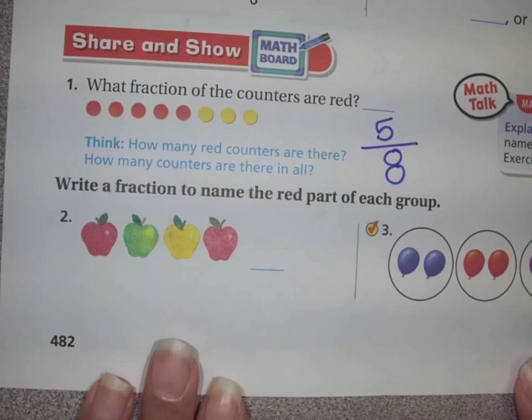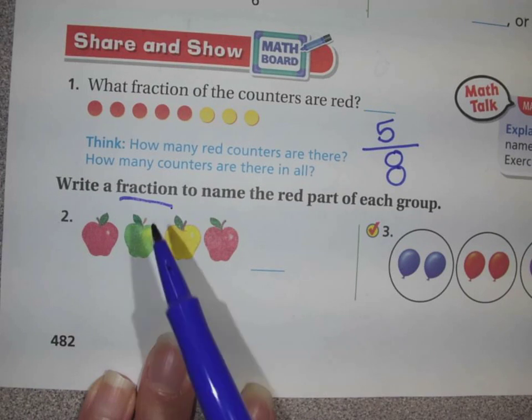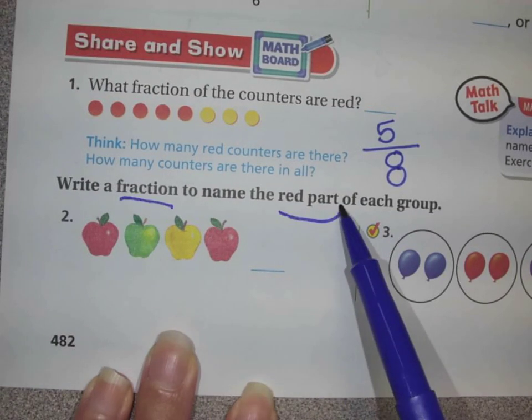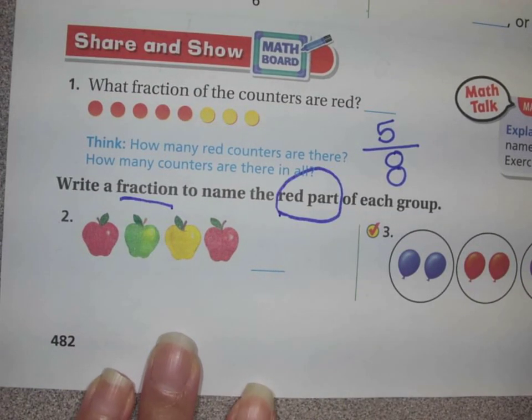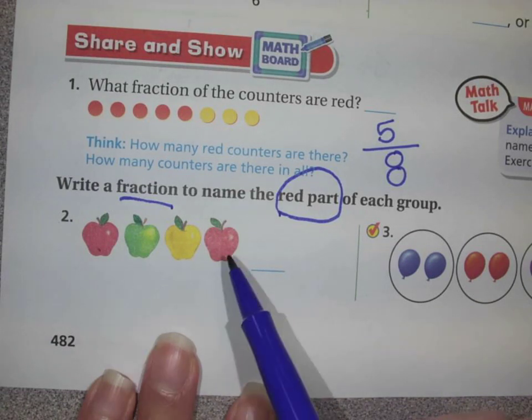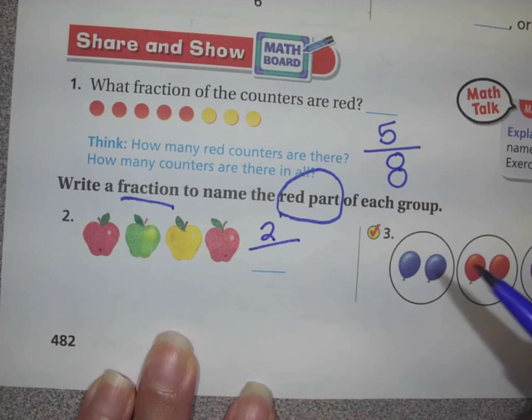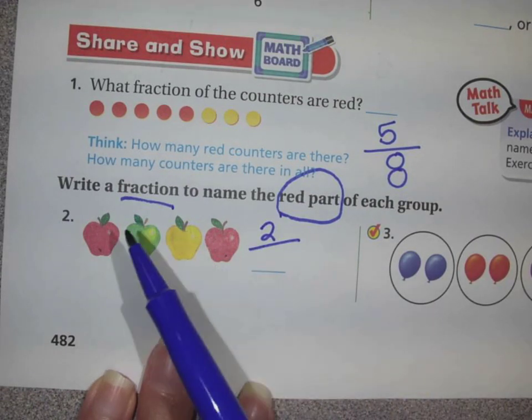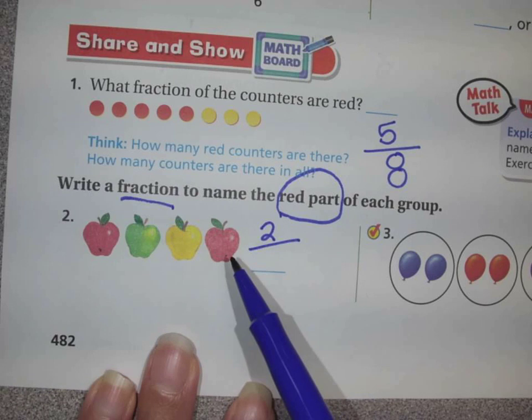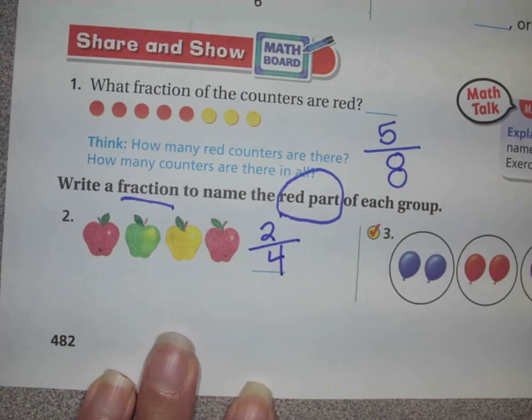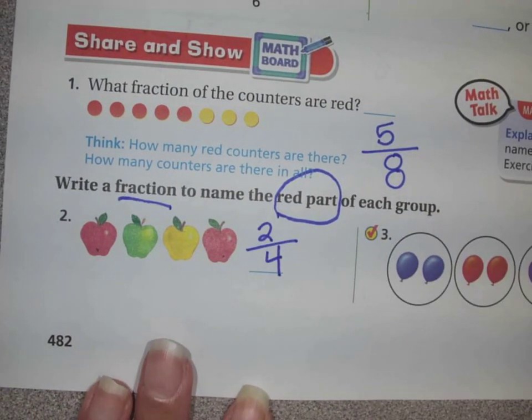Let's look at a couple more. Write a fraction to name the red part of each group. Here's a group of apples, as you can see. How many apples are red? 1, 2. Out of how many apples in all in the group? 1, 2, 3, 4. So 2/4 of the apples are red.